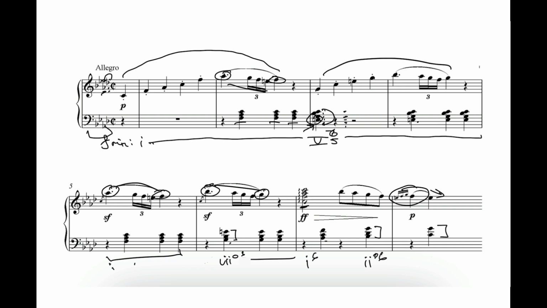So we have this as being a 5 chord, and the fact that we started on scale degree 1 and then moved to 7, I'm going to say this is a 4-3 suspension, which we'll get to in a later video. So that is the Roman numerals.